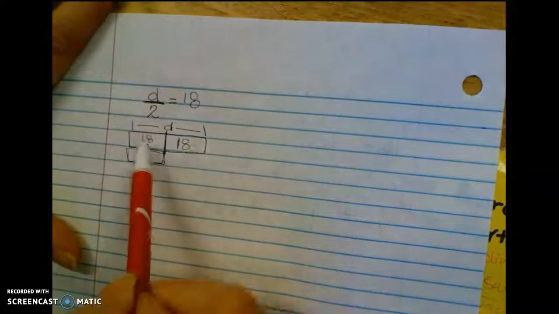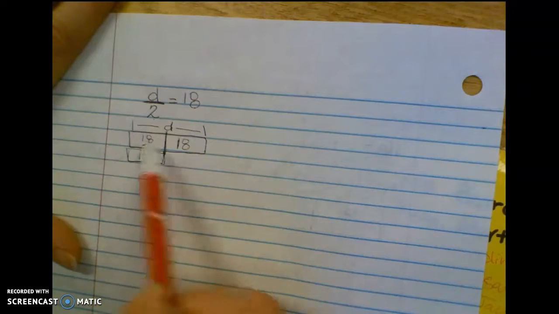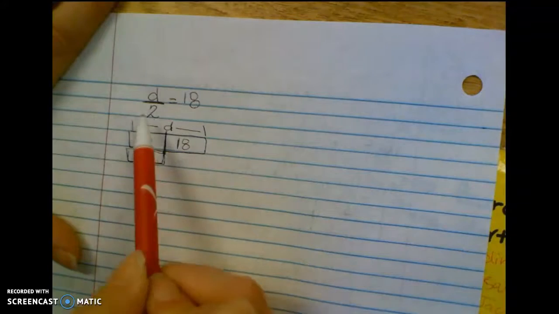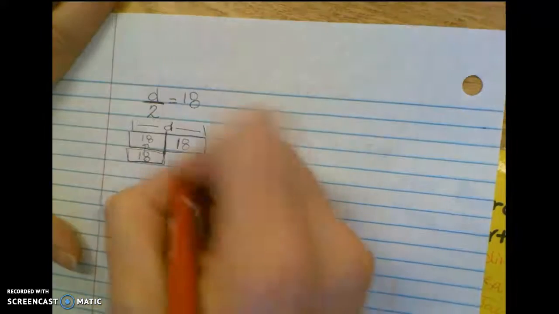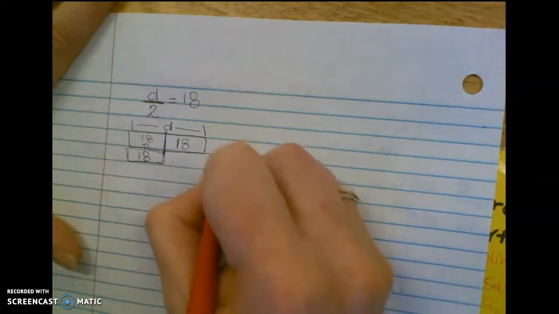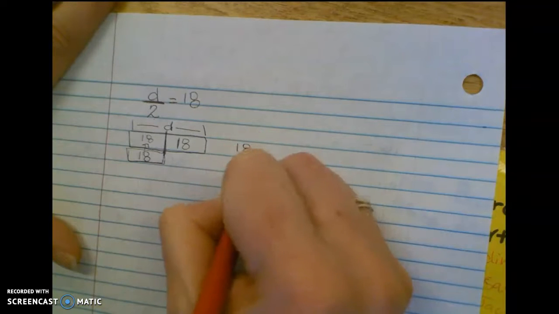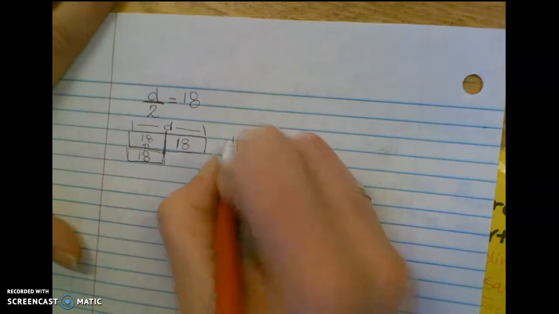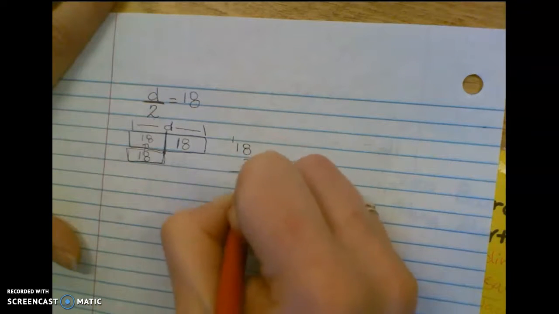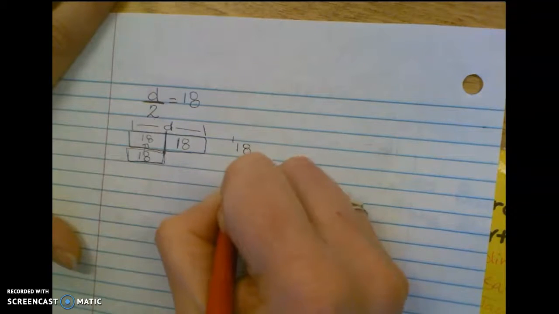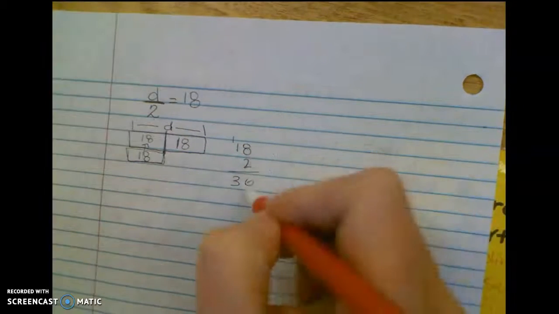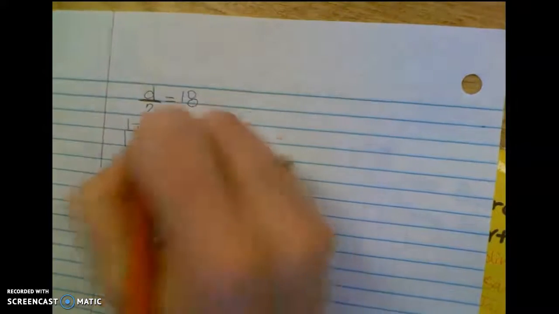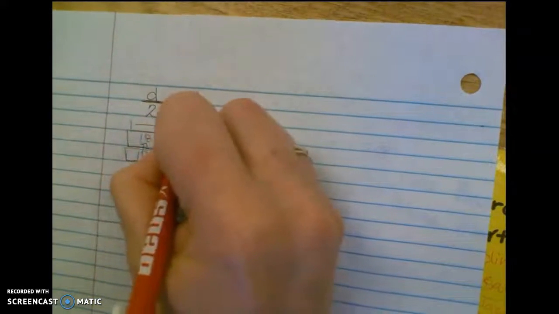So now to figure out what D equals, I have 2 groups of 18. I can do that off to the side here. 2 times 8 is 16. 2 times 1 is 2 plus 1 more, 36. So I have D is equal to 36.